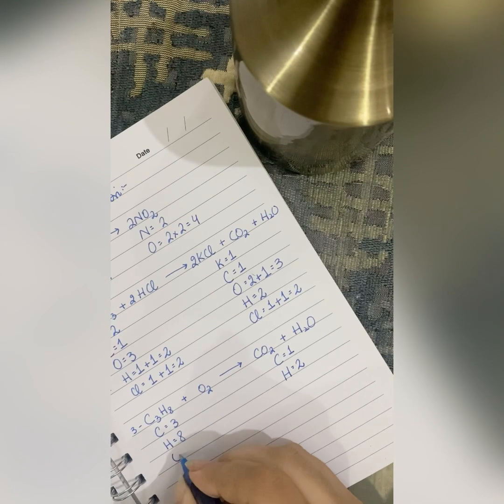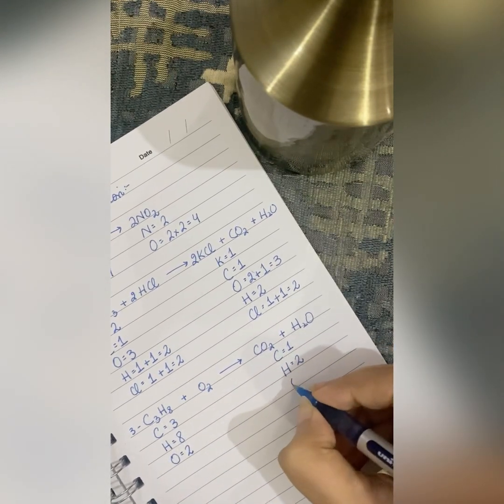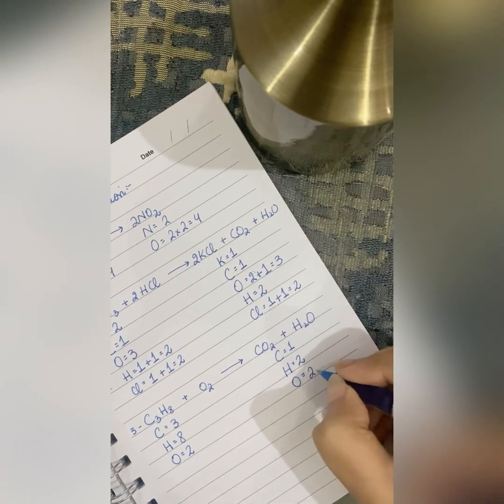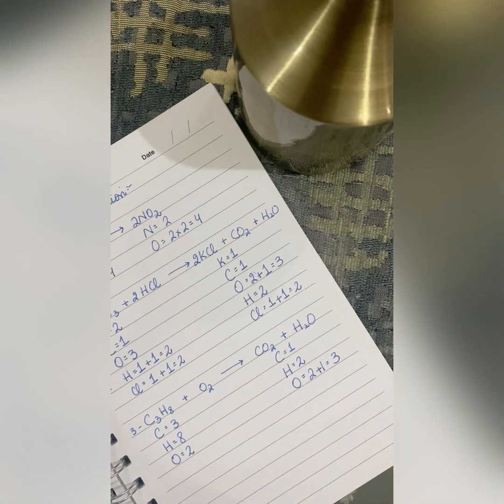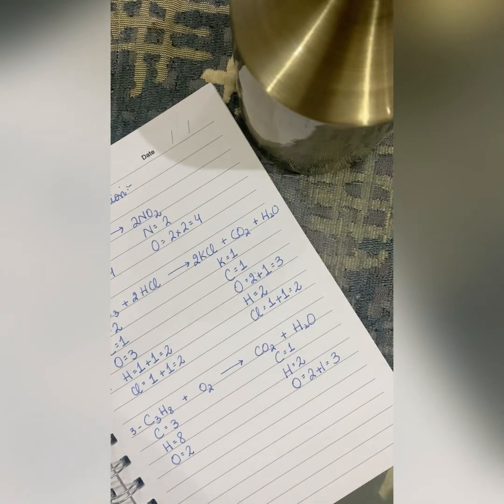Now in the reactant I have 2 oxygens, but in the product I have 2 plus 1, 3 oxygens. Now if we have a closer look at this equation, nothing is balanced. So where do we start? I guess we can start from anywhere.